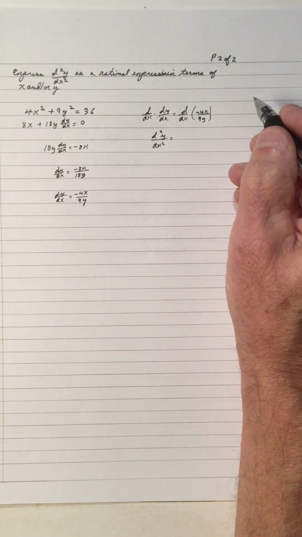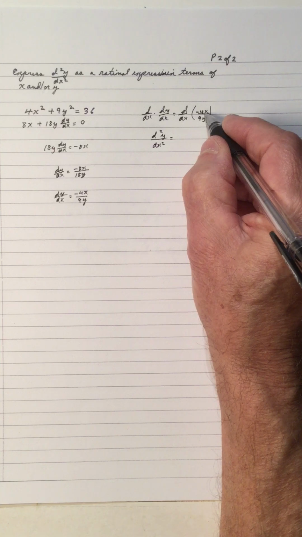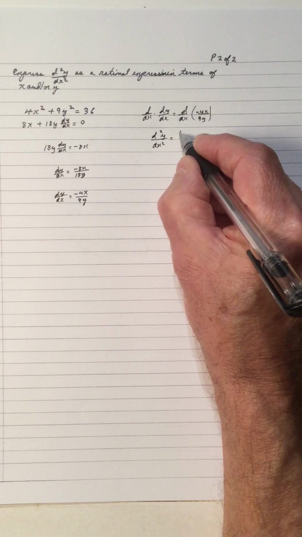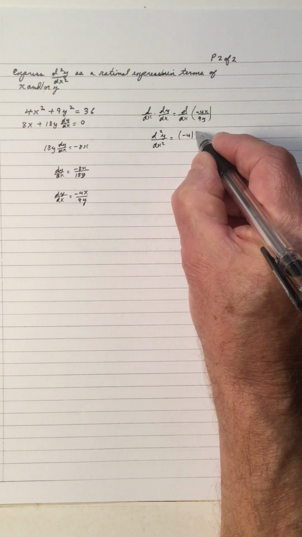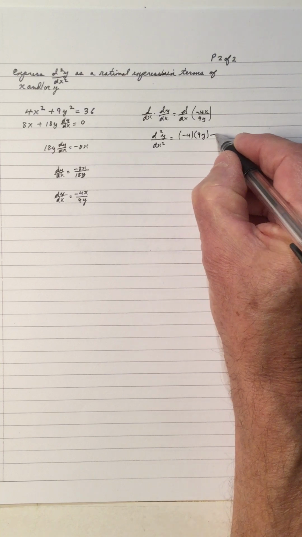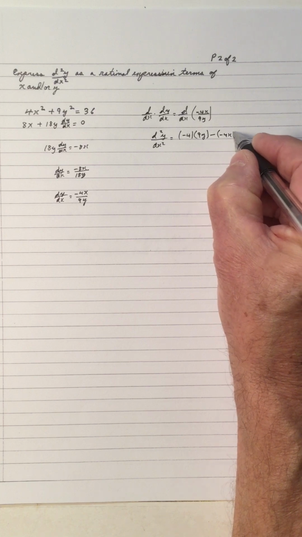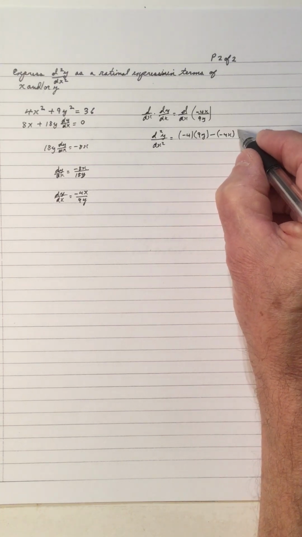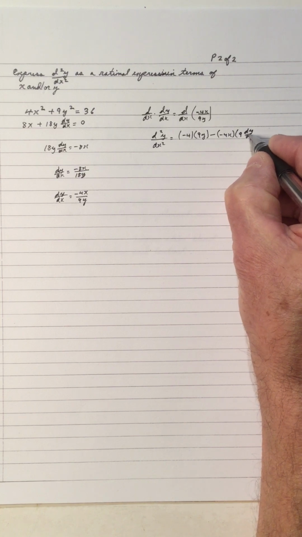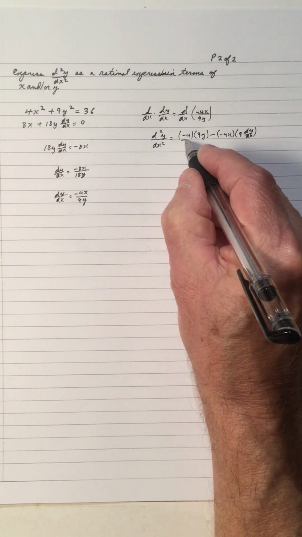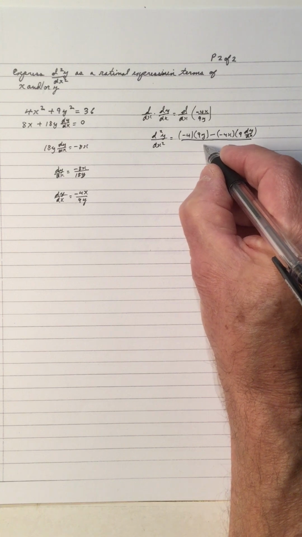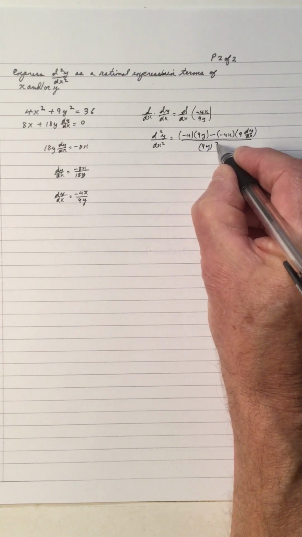Here we have a quotient, so we do the derivative of negative 4x, which is negative 4, times 9y, subtract negative 4x, and the derivative of 9y is 9 dy/dx, all over the denominator, 9y squared.